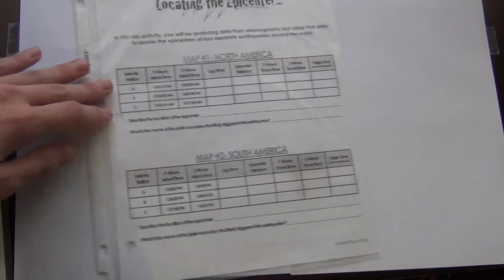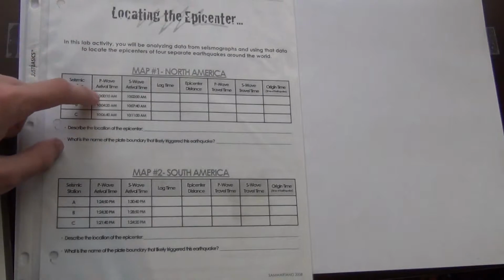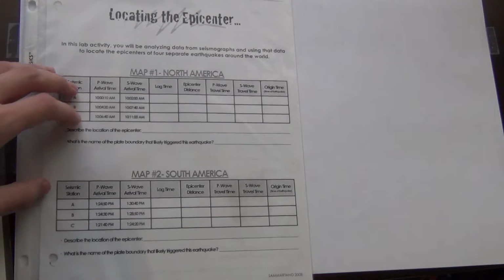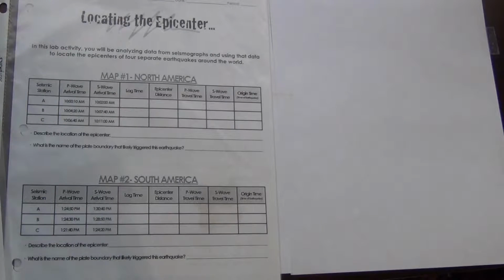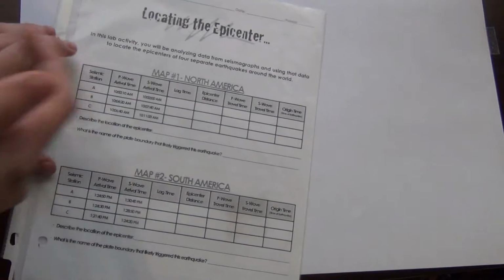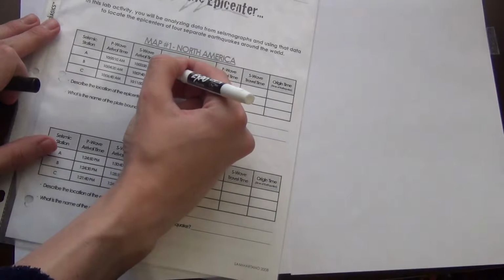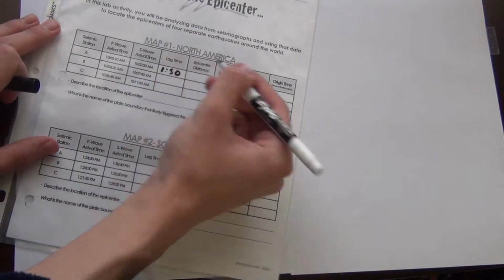All right, so seismic station A says that the P wave arrival time is 10 a.m. with some 10 seconds over here. S waves, 10:02 a.m., my bad. The lag time is just the difference between those, which looks to be about 1 minute and 50 seconds. So I'm going to denote that. 1 minute and 50 seconds.